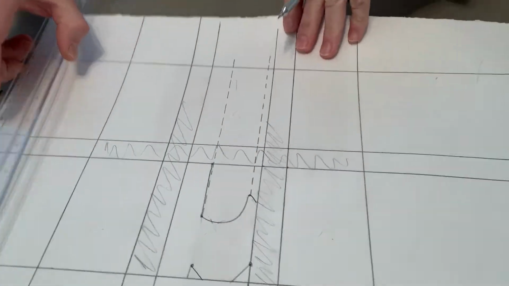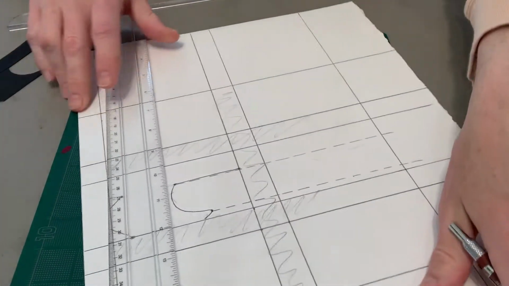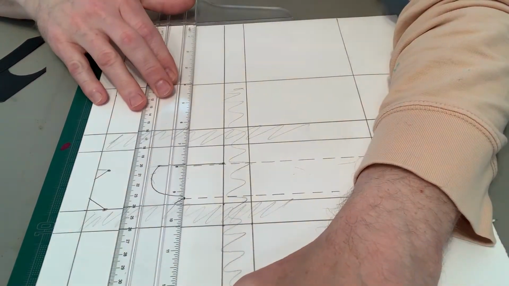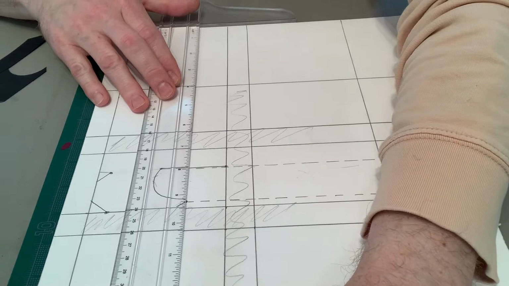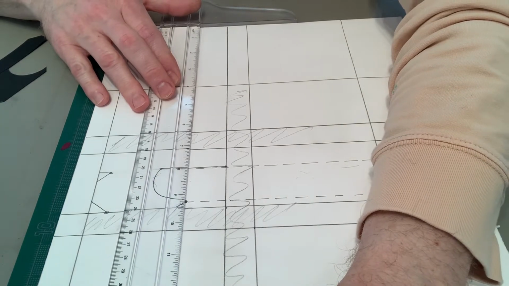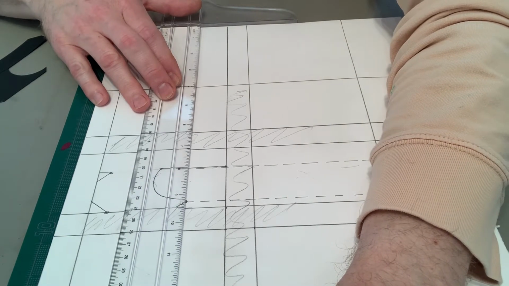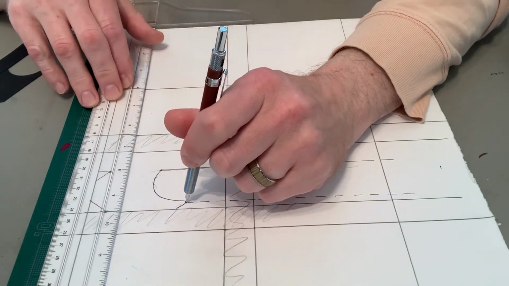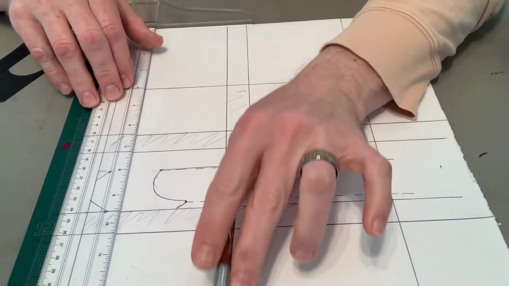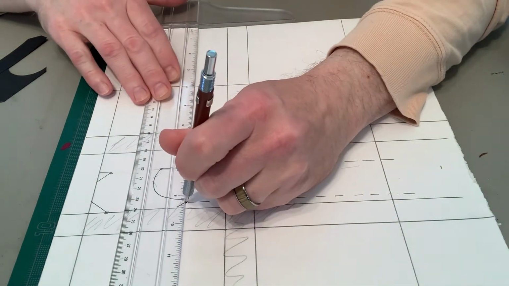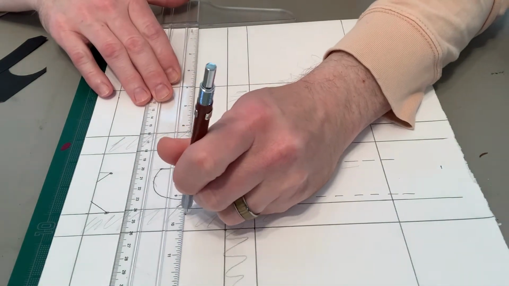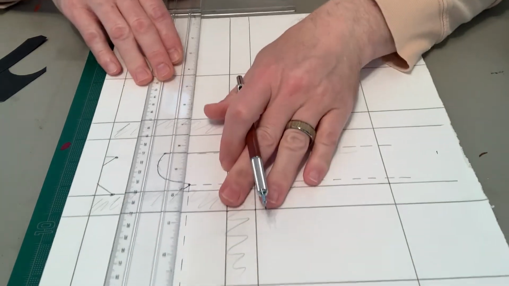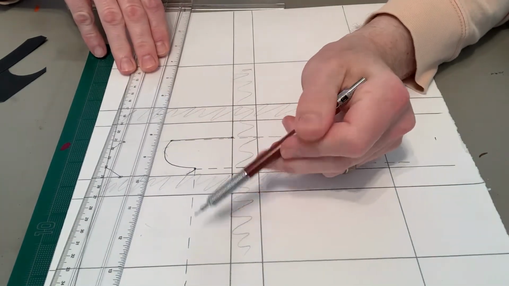Then I'll go to the sides, and I might go a little bit lighter here, because if you choose to do more than one side view, the sides have to comport with each other. So I'll go from this point first over on this side, and I'll do my dashed transfer lines over into the next box here.